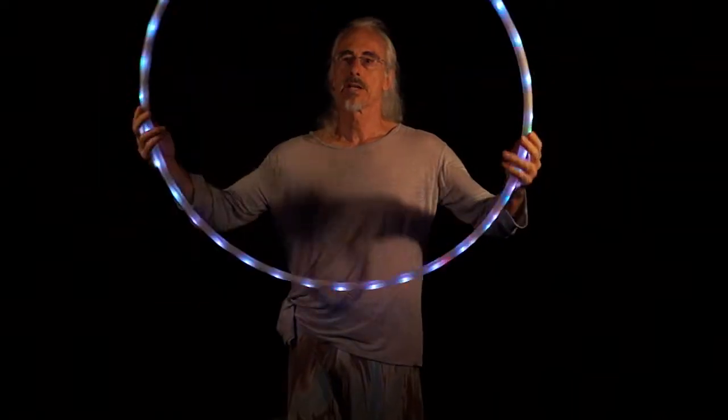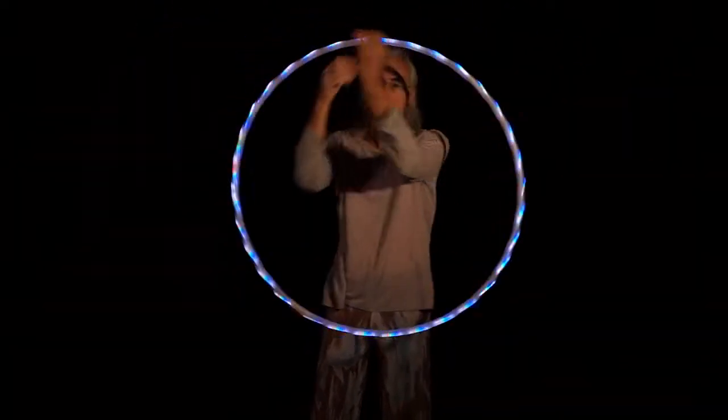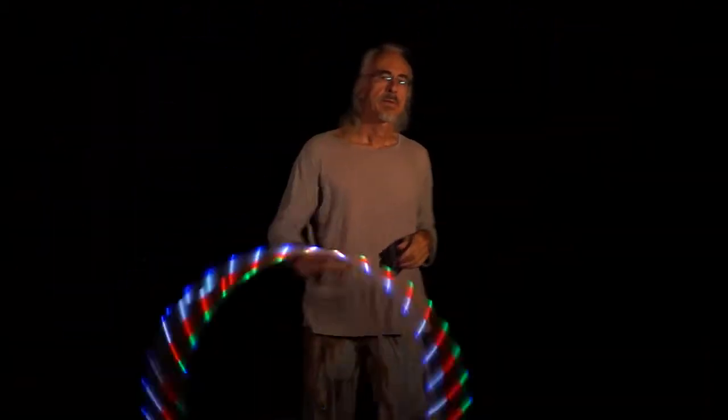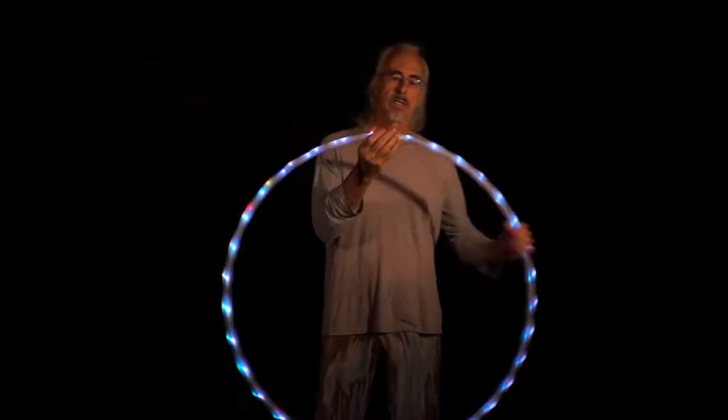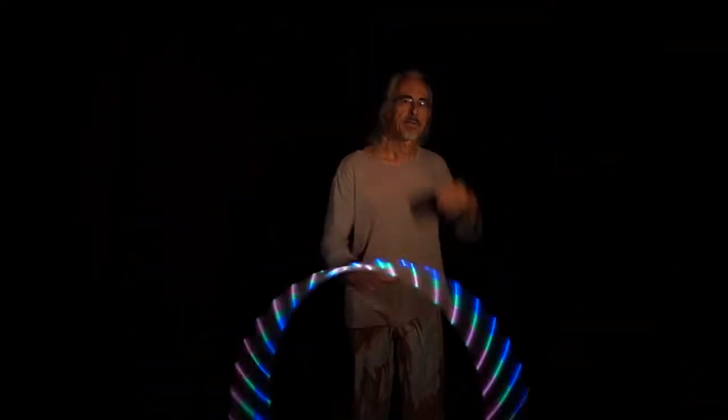So instead of rotating the wheel, now it responds to us. So when I'm doing a slow isolation, I can keep into the same color scheme. It won't change anything. It'll only change if I do a flip of the hoop like that. Now we're in a different color scheme.